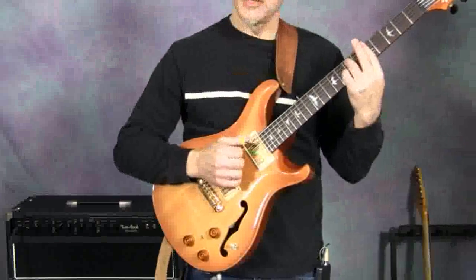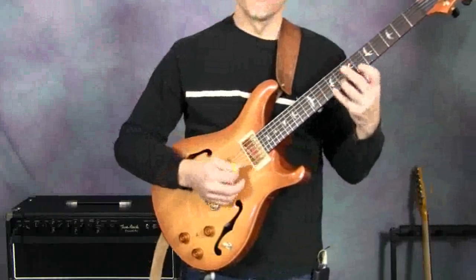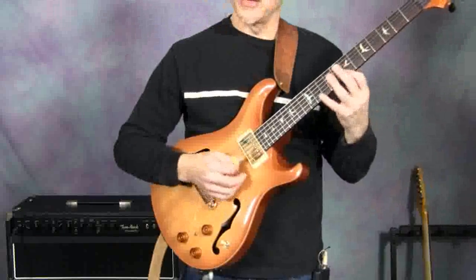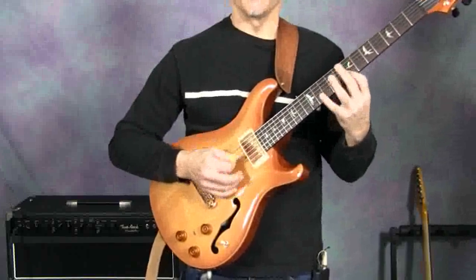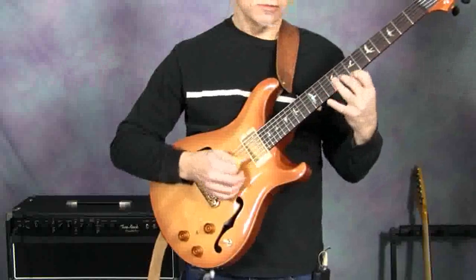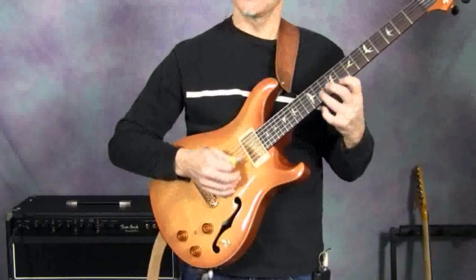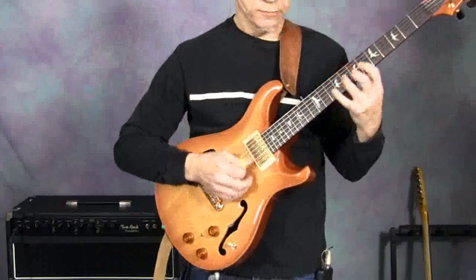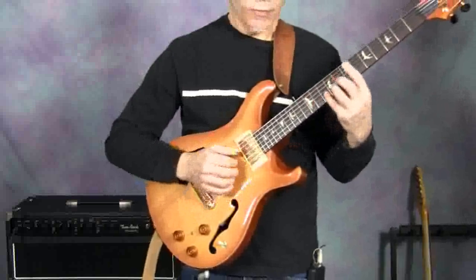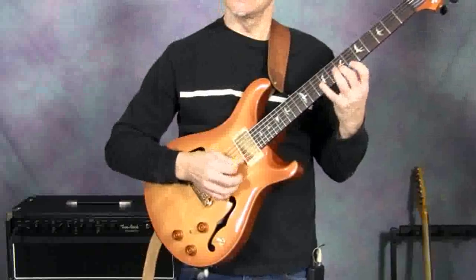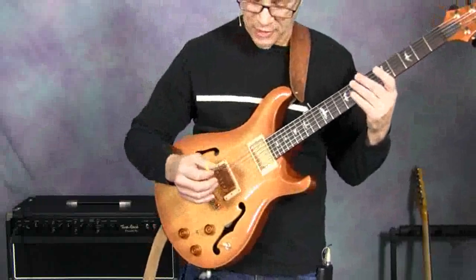So I'm going to be playing A minor pentatonic over the D7. I'm going to be thinking of E flat minor pentatonic. And then I'll go back to the B minor and the F minor. B minor, F minor, A minor, E flat minor, B minor, A minor, E flat, B minor, F minor. So that's the concept there, very, very simple.